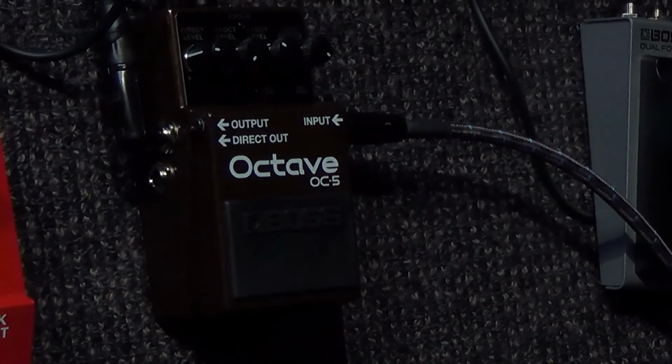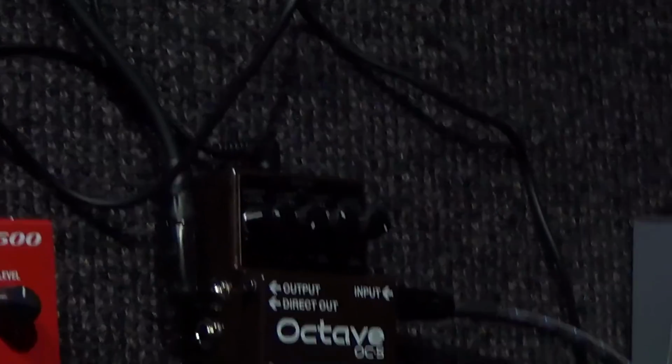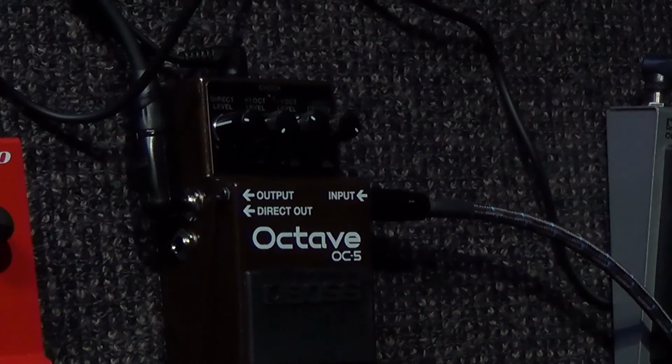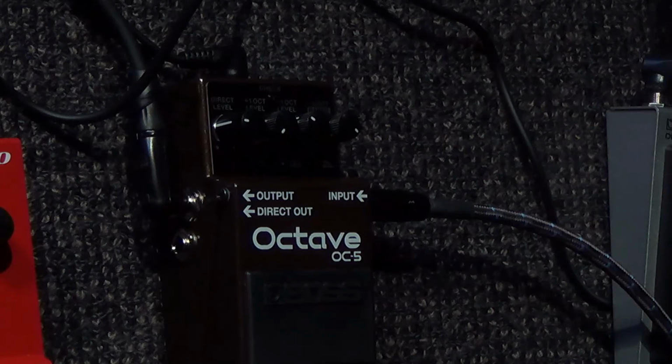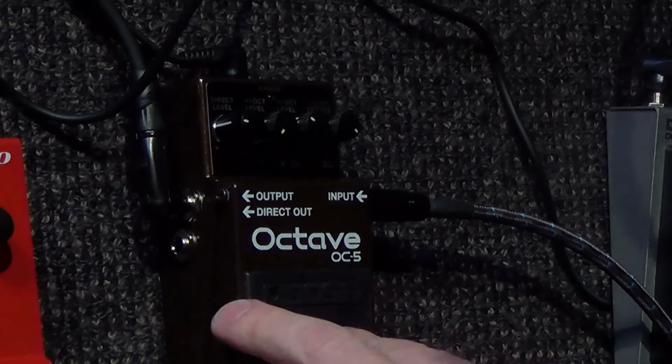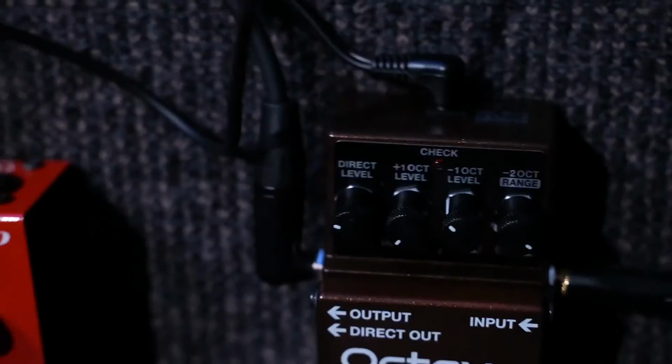So if we can just zoom in on this, I think you might have to do this, Joe, because I don't think we're going to get close enough with that. I think we might do this one. Yeah. Okay, can we see that? Yeah, that's a bit better. Okay.